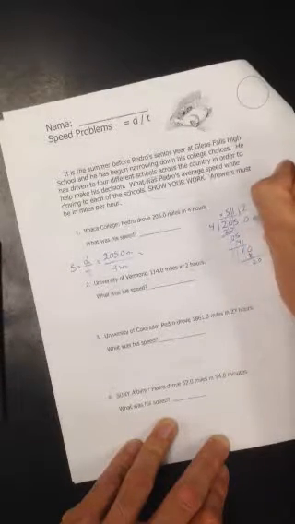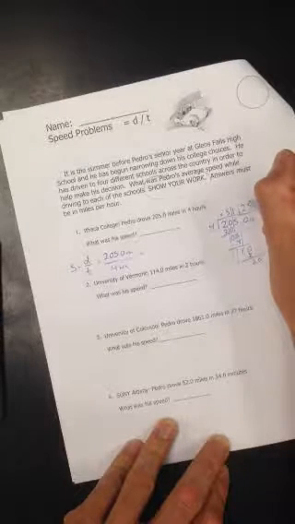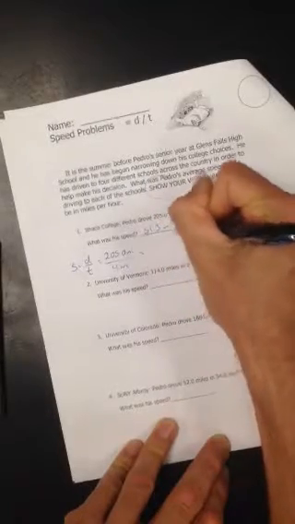4 times 2 is 8. Remainder 2. Make another 0 here. So 4 goes into 20 5 times again, so 51.25, and we always answer to the nearest tenth. So this hundredths place 5 is going to round that 2 to a 3. So I'm going to say 51.3 miles per hour.